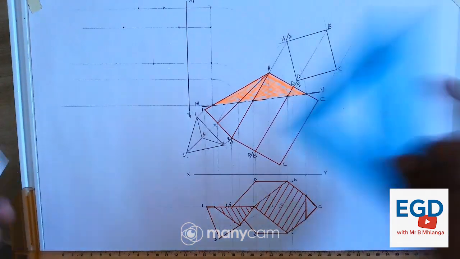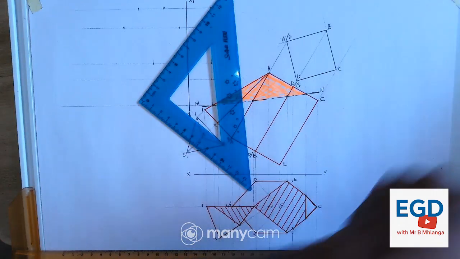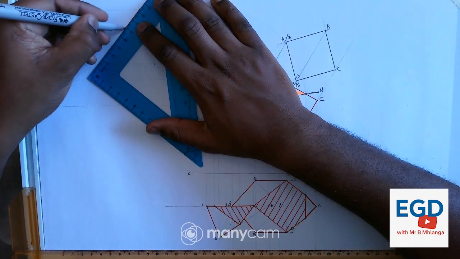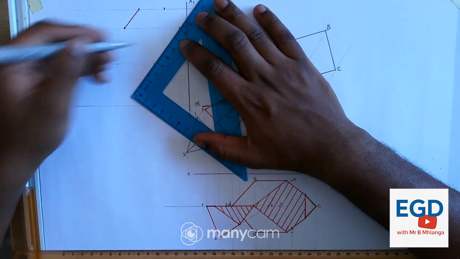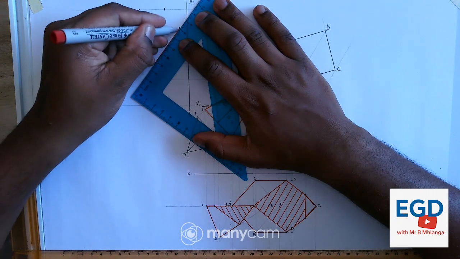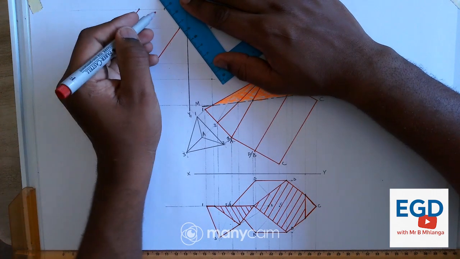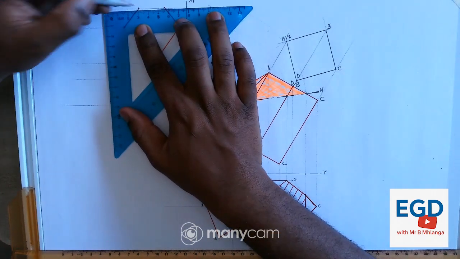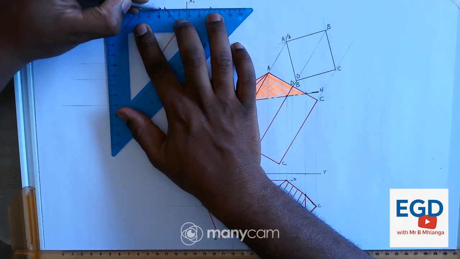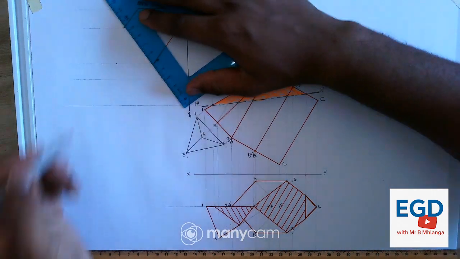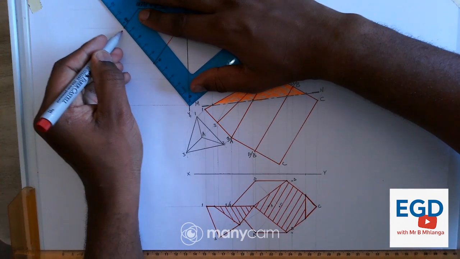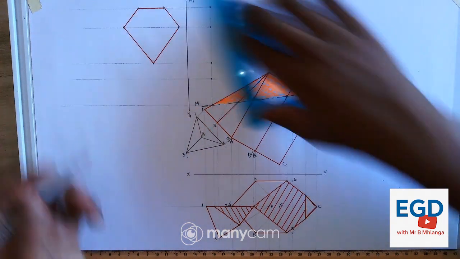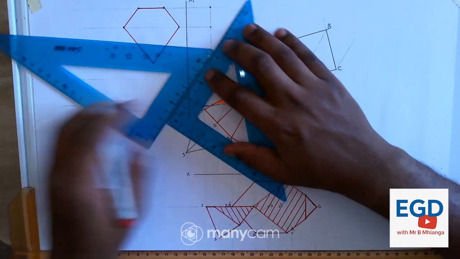I'll just connect the points. So I can just connect the points there, like that, like that, like that, like that. Okay, perfect.